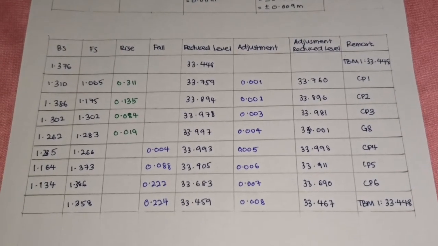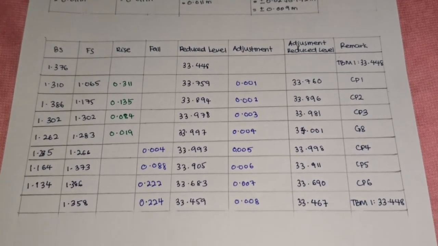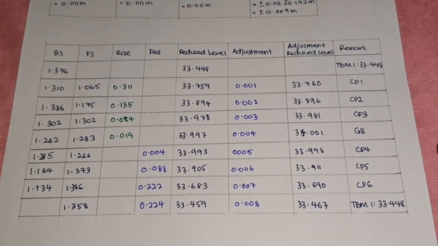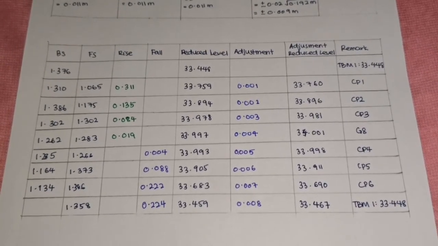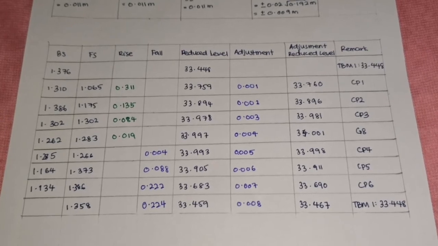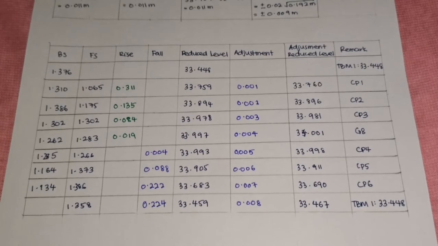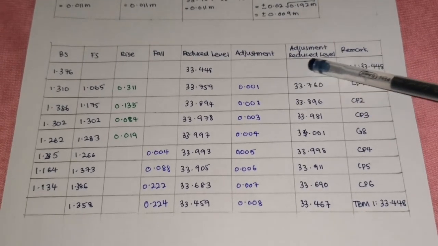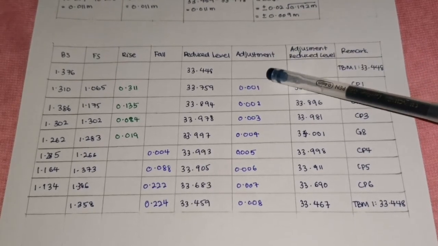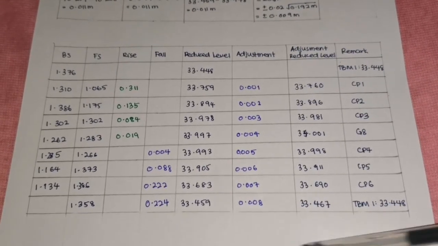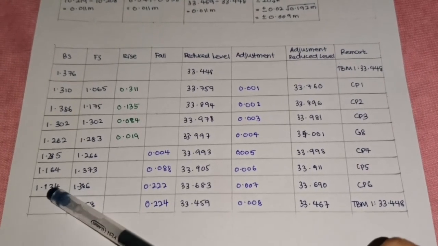The last equation table that I have mentioned, that is the rise and fall method equation table. For this equation table, this is the adjusted data. The equation table is the same as the rise and fall method equation table, but in this table we just plus the adjustment and adjusted reduced level. So the formula that we use to get the adjustment is last RL minus last TBM and divide by how many BS that we have.